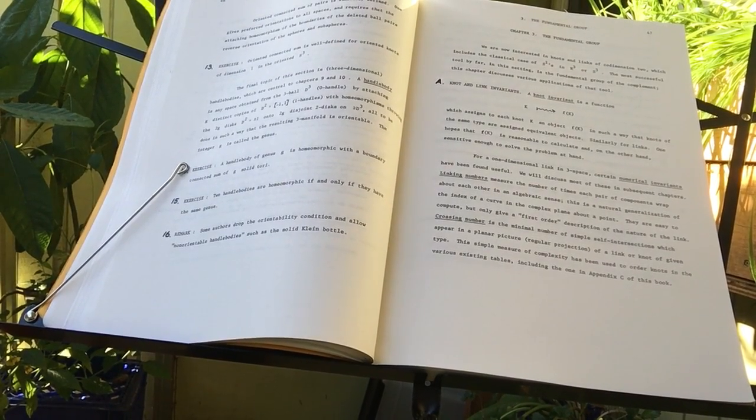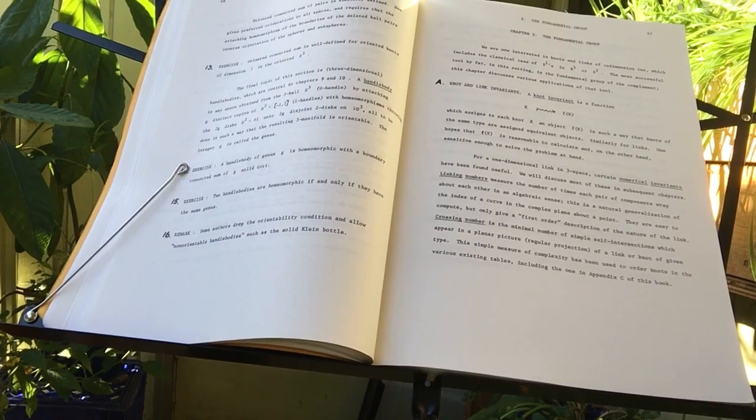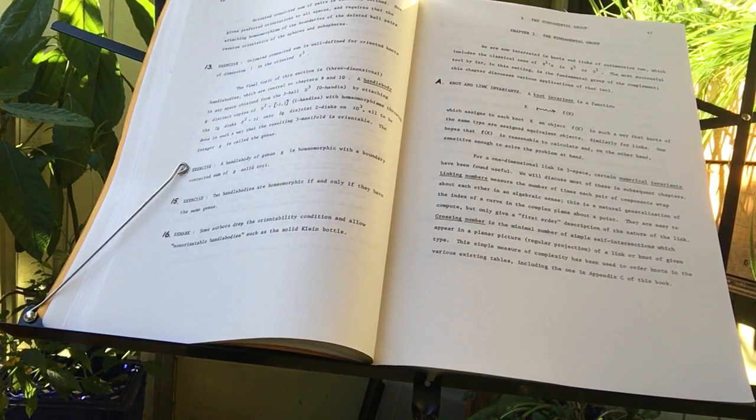Chapter 3, The Fundamental Group. We are now interested in knots and links of codimension 2, which includes the classical case of S^1 in R^3 or S^3. The most successful tool by far, in this setting, is the fundamental group of the complement. This chapter discusses various applications of that tool.